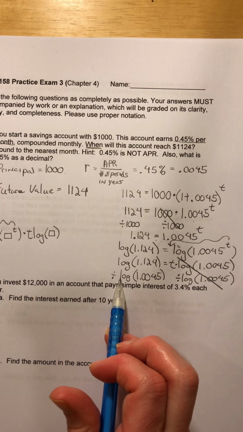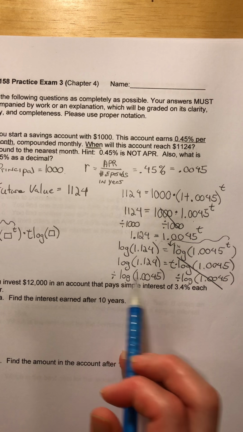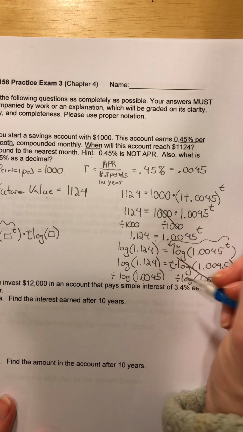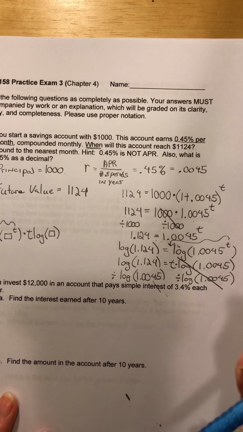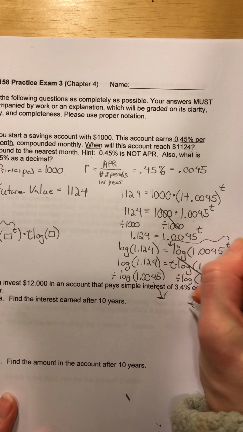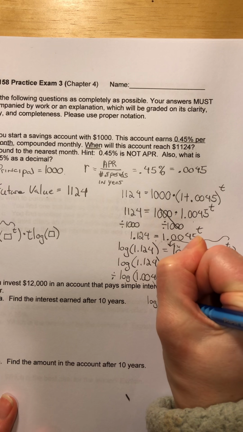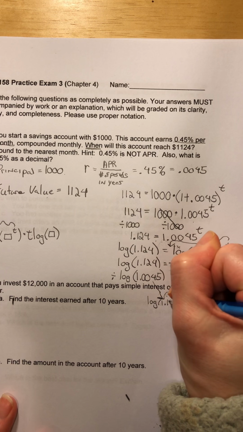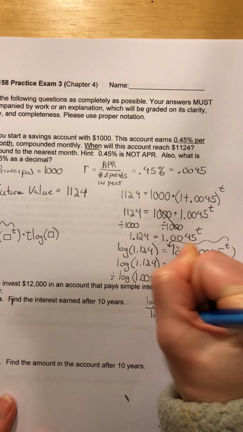On the left side, we have log of this divided by log of that. I'm going to write it nicer. I'm running out of room, so I'll write it down this way. T equals, that's all that's left on the right, log 1.124 divided by log 1.0045.